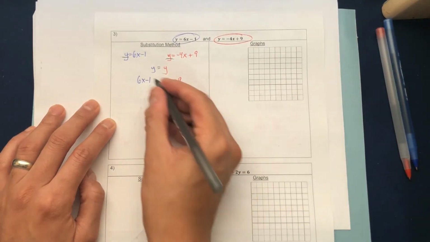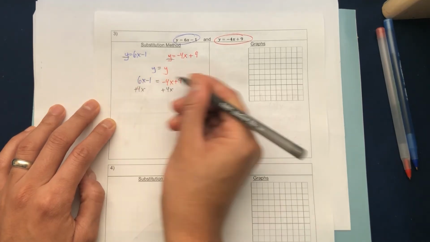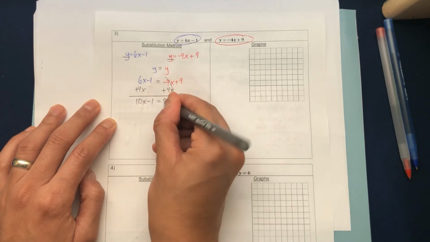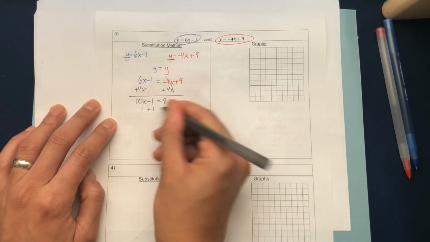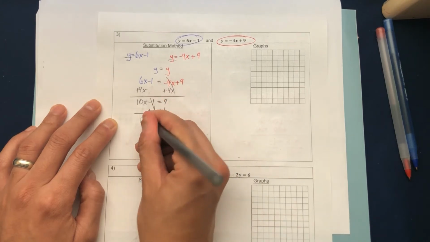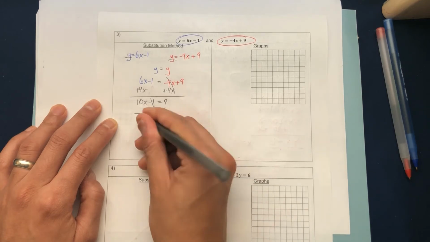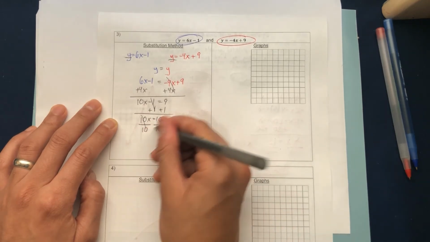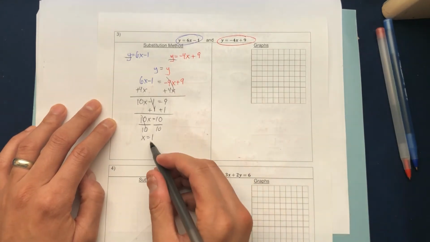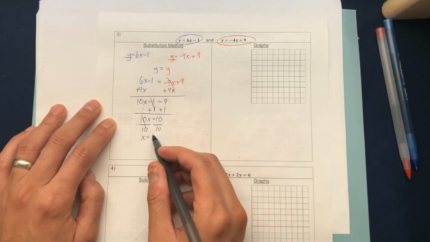Now we solve for x, so we can add 4x on both sides. We get 10x minus 1 equals 9. Then we can add 1 on both sides. And we get 10x equals 10. Divide by 10 on both sides to isolate for x. And x in this case is equal to 1. Now that we know what x equals, we will want to solve for y.